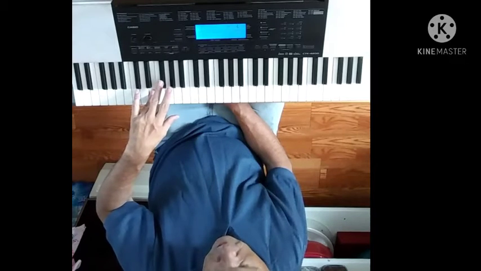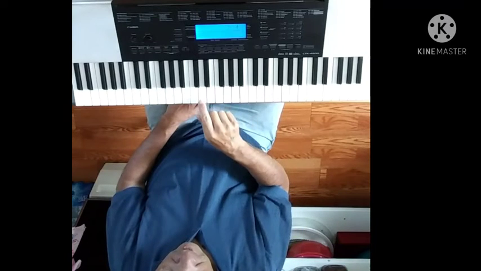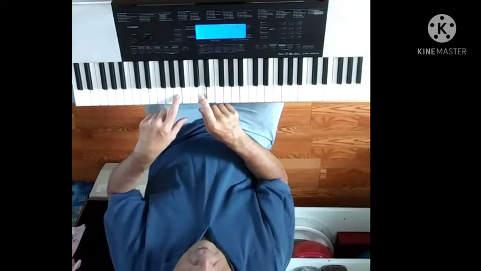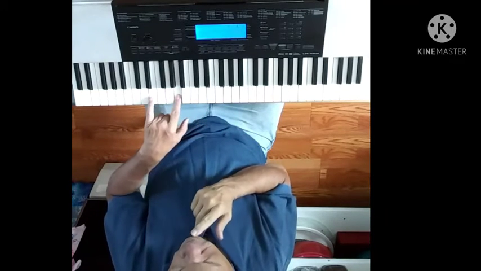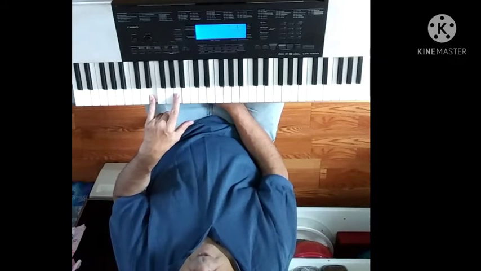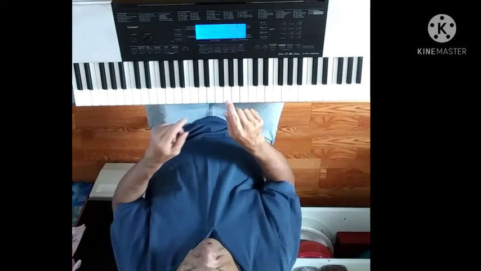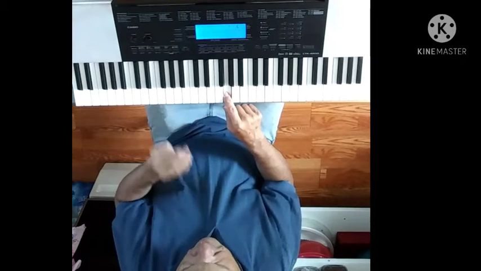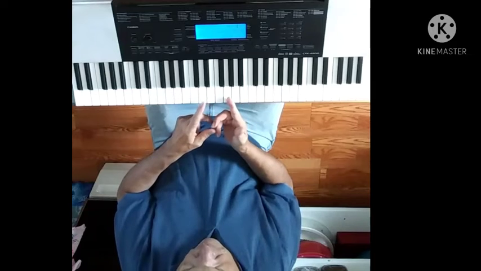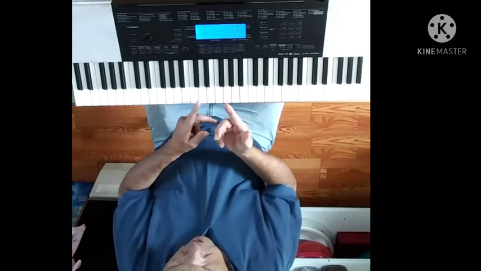Okay, E. Now let's guess that since D is two sharps, A is three sharps, E, seems like there's a pattern there. Two sharps for D. Let's go with G. G is one sharp. Watch. You just keep on hitting the fifth, and it's going to give you G.